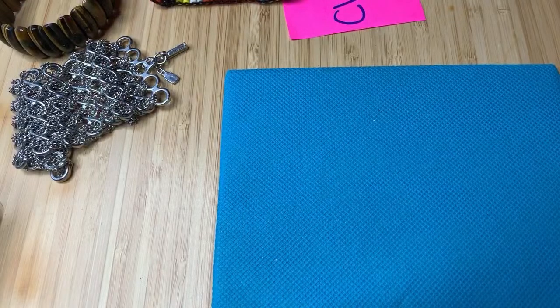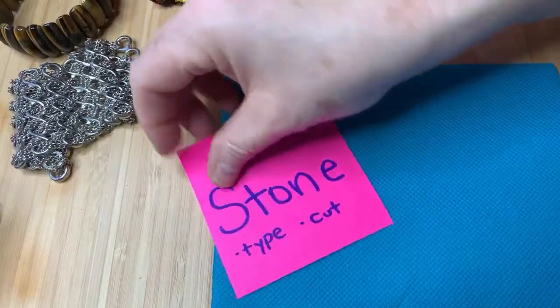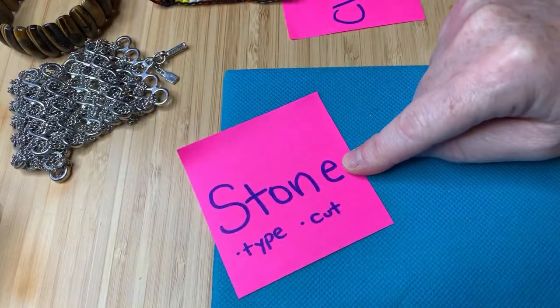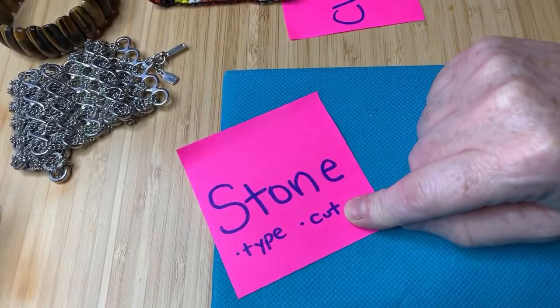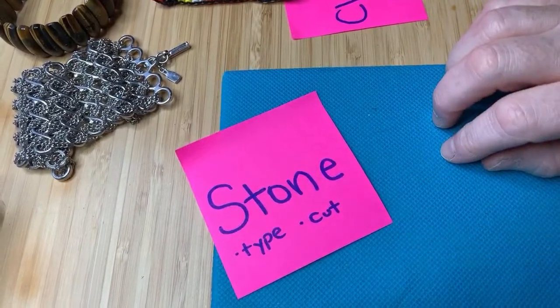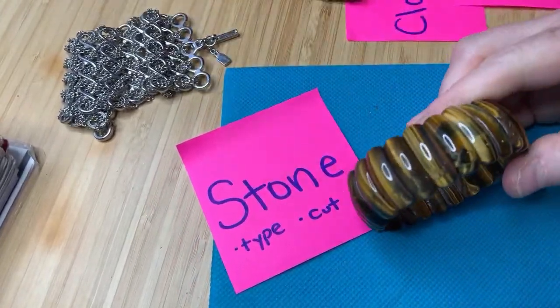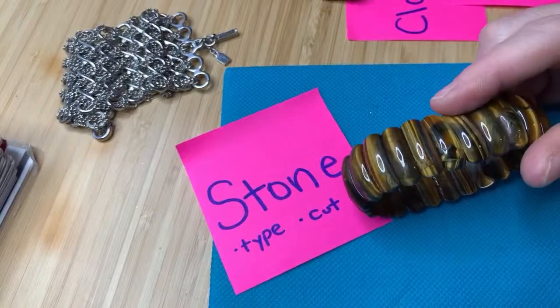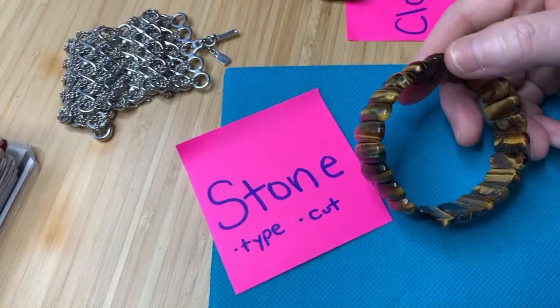The next thing, okay, so we did material. So the next is the stone. If there is a stone, knowing the type of stone and the cut of the stone. Oh, Cindy says, I use clamper all the time. Okay, good. I was like, is it just me? So this one, knowing the type of stone it is, it would be tiger's eye. And then the cut of the stone, oh my gosh.